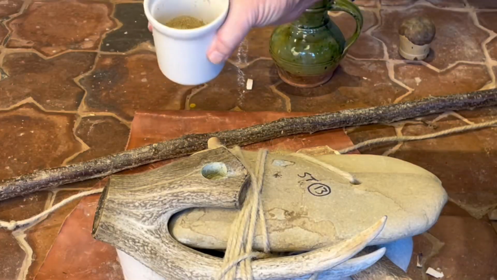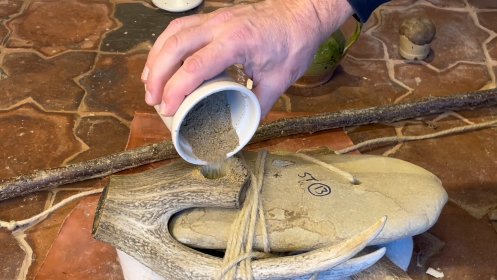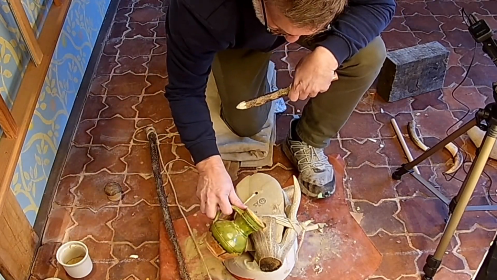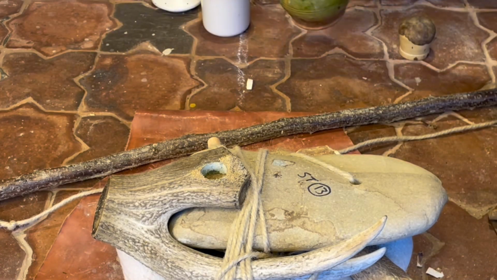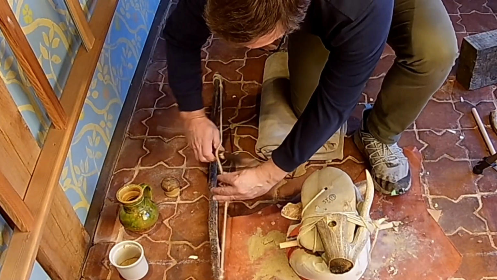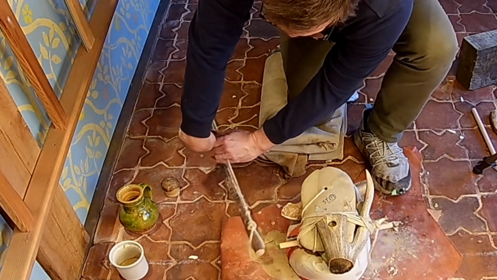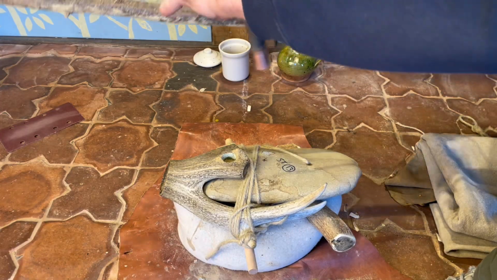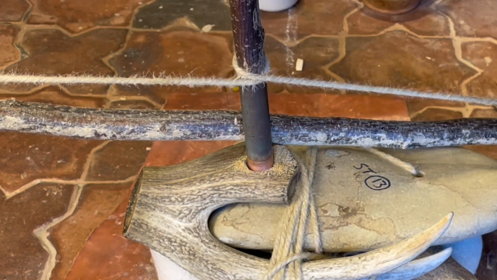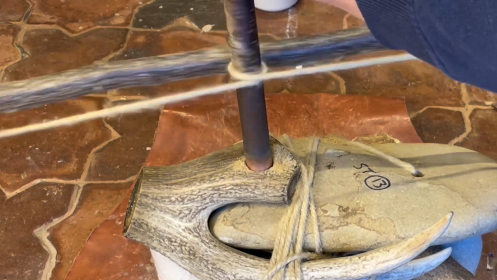So the plan goes that I fill the hole with sand, add some water as lubrication to break a bit of that friction, place my drill into my bow, place the drill into the hole, on goes the socket, and let's see if this is stable enough to actually operate.